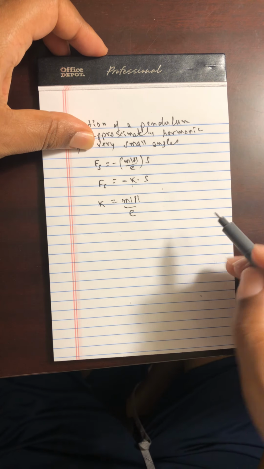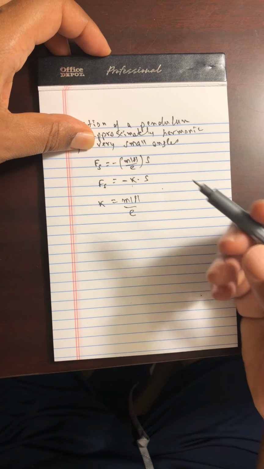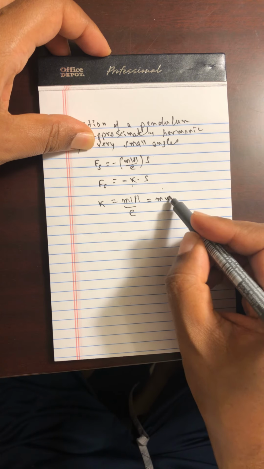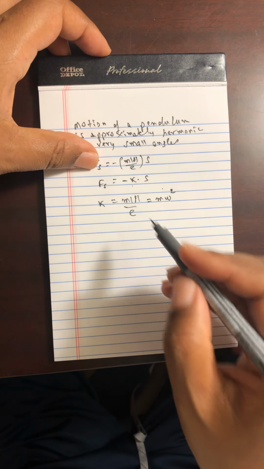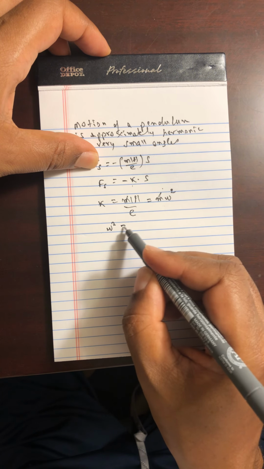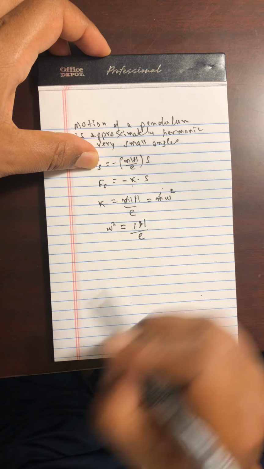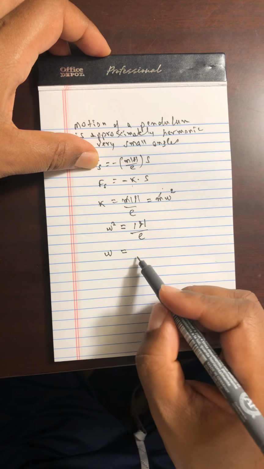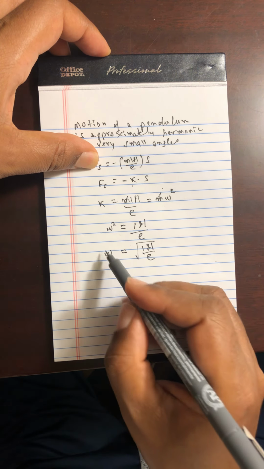Okay, and we've seen that the force constant can be expressed in terms of angular speed, and that's given by mass times angular speed squared. Okay, mass cancels out, so we get the square of the angular speed equals gravitational acceleration divided by the length, and that gives us angular speed equals the square root of gravitational acceleration divided by the length.